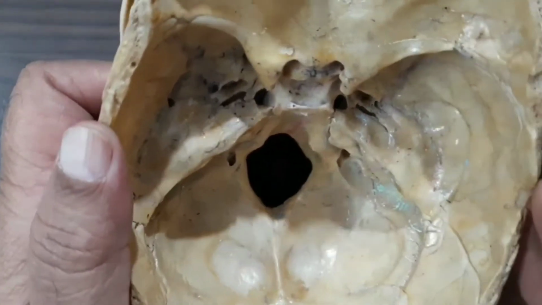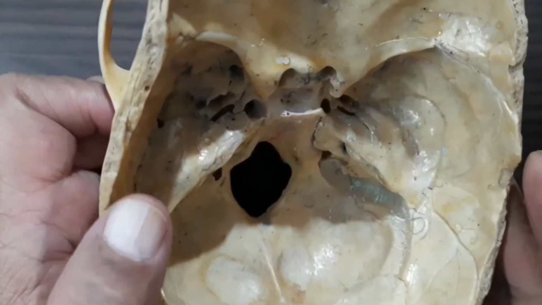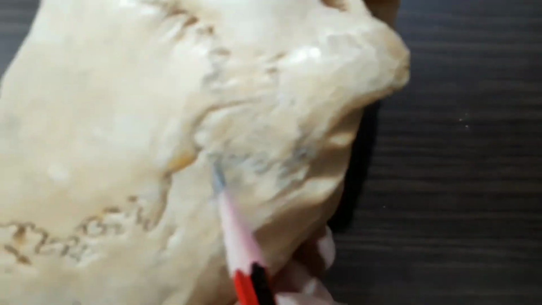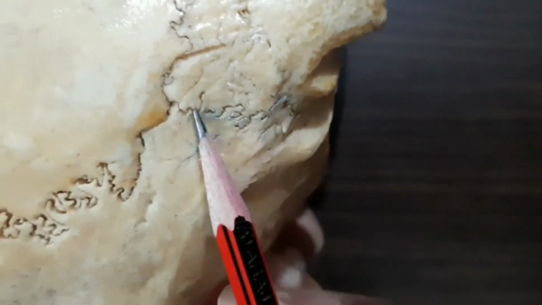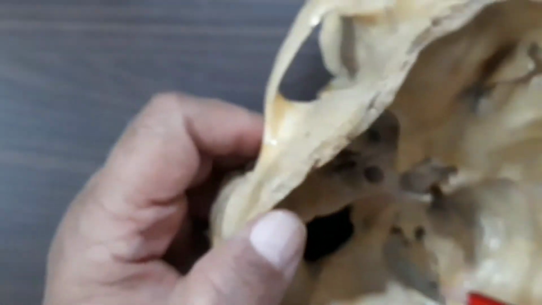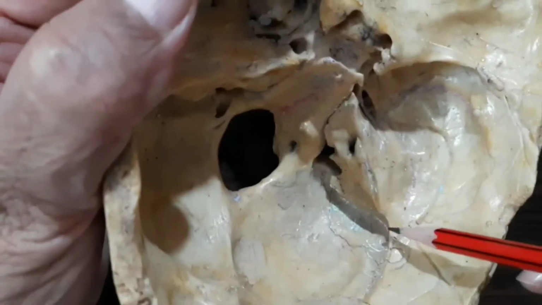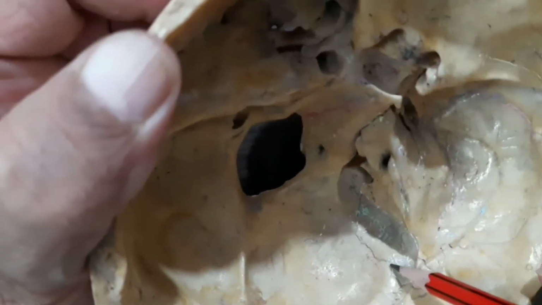Then there is an occipito-mastoid suture, between the occipital bone and the mastoid bone. Here that suture from external surface, occipito-mastoid, and this suture is seen here. See this, if you can see this suture. Let me bring it close. This suture here, see.